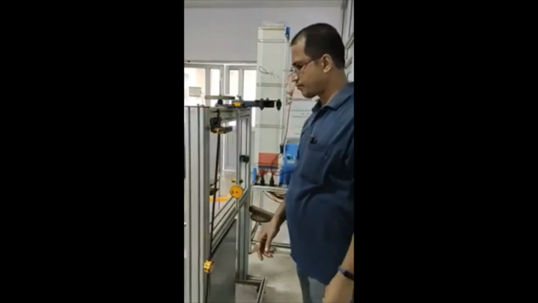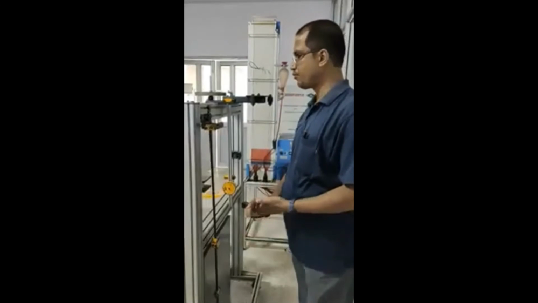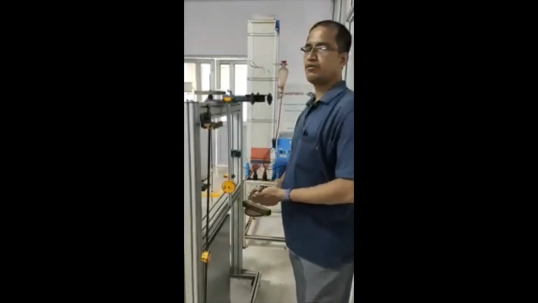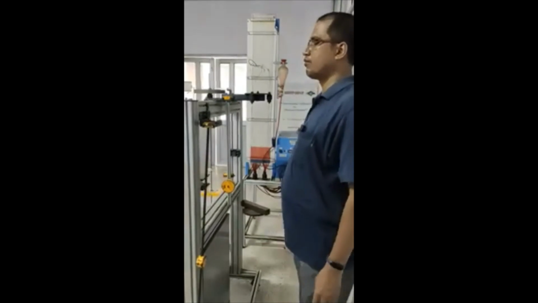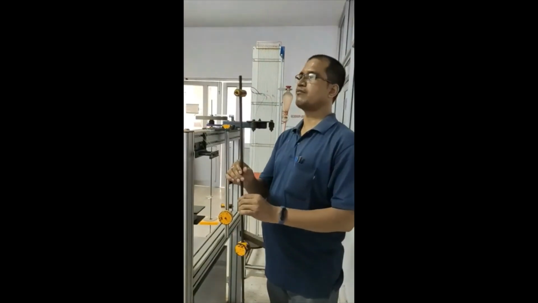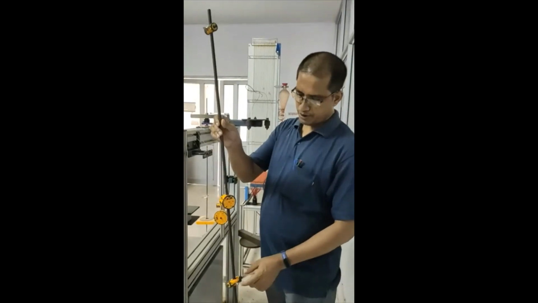Then it will oscillate, and we will count around 50 or 100 oscillations. From that we will find out the time period, the periodic time, and then calculate the value of g. This way we can perform the Kater's compound pendulum experiment.